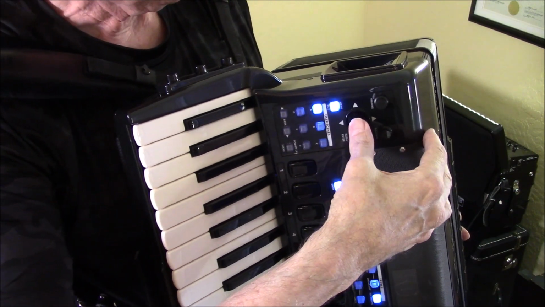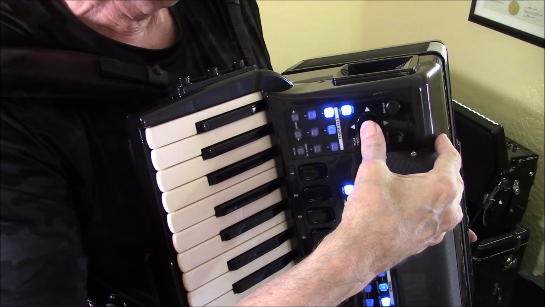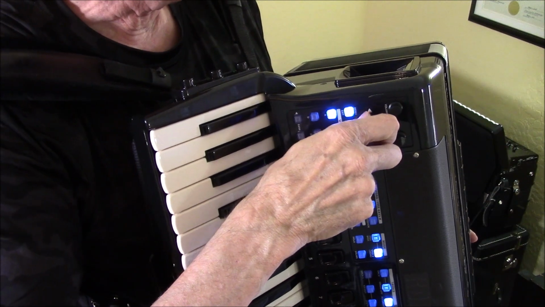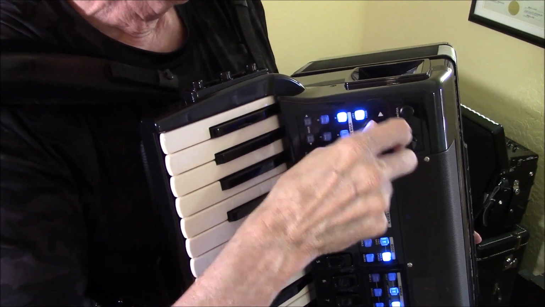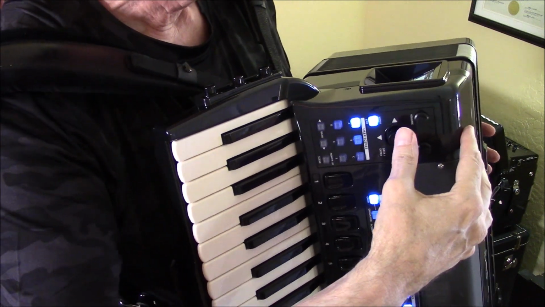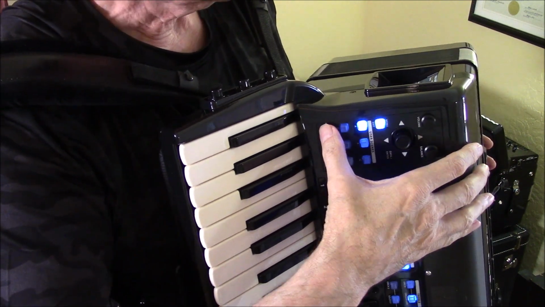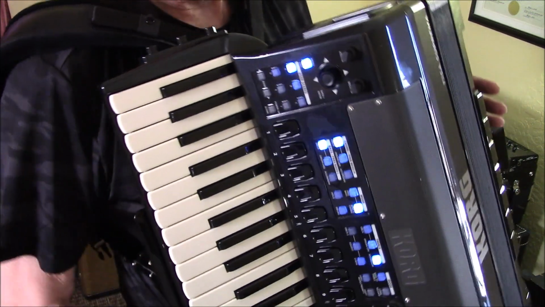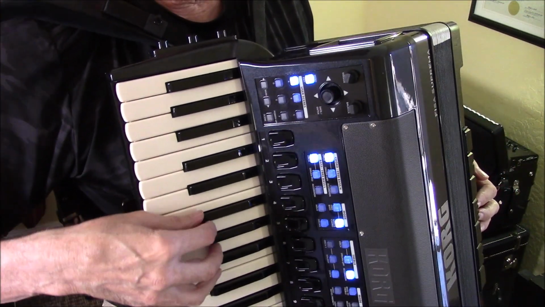Push to right, and I want to name that scene A, and push to execute. All right, so now let's try it and see if the song worked. So let's start from the beginning of the song.